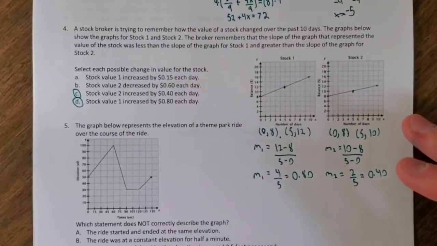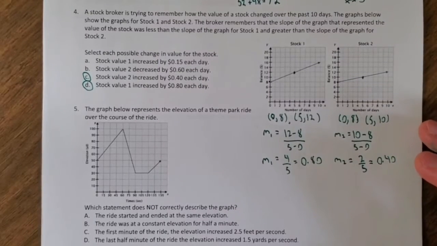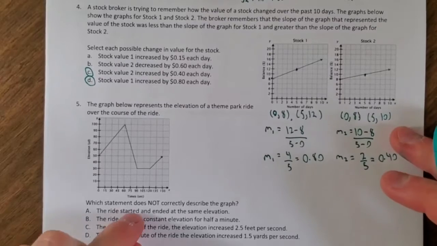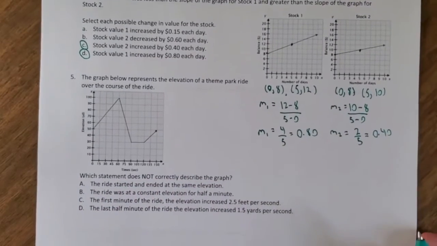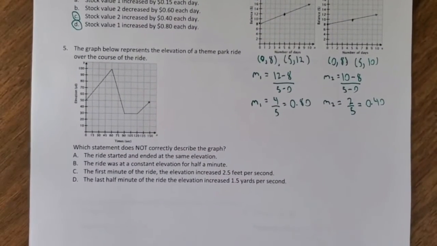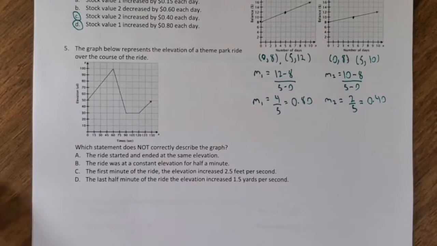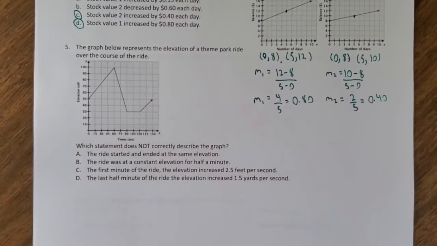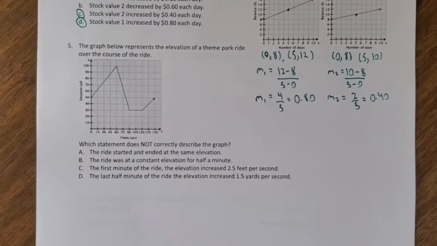Now let's try out number 5. So the graph below represents the elevation of a theme park ride over the course of the ride. Which statement does not correctly describe the graph? For this one, I'd like you to try and do this one on your own, so go ahead and pause the video and see if you can determine which of these statements is not true. Once you think you've figured it out, unpause the video and let's go over it together.